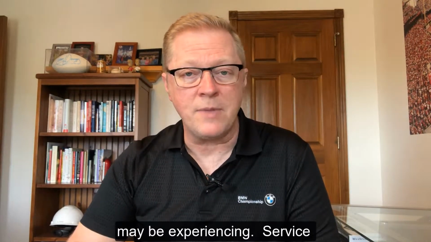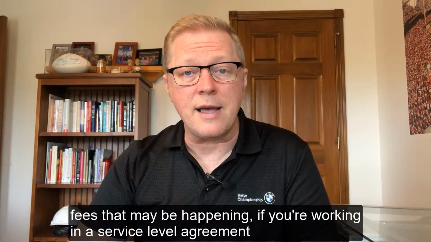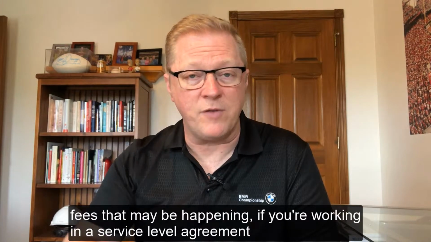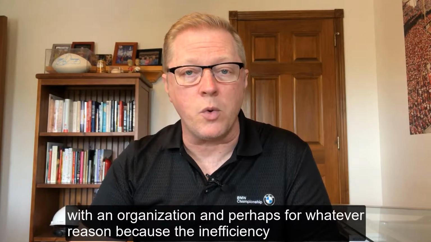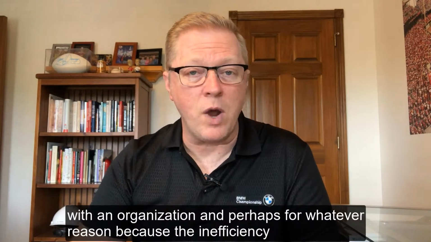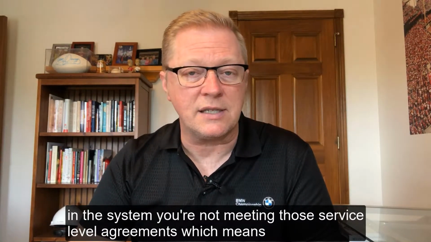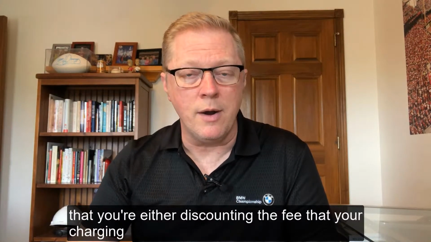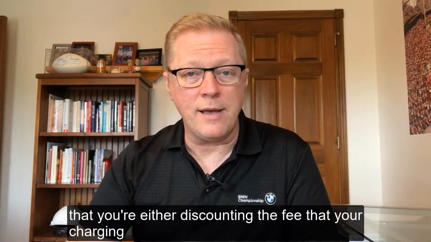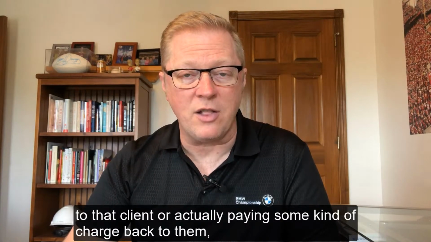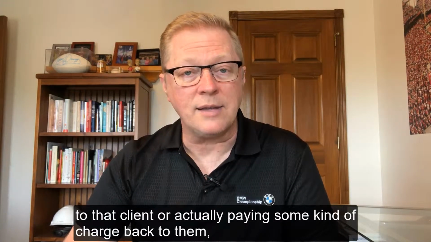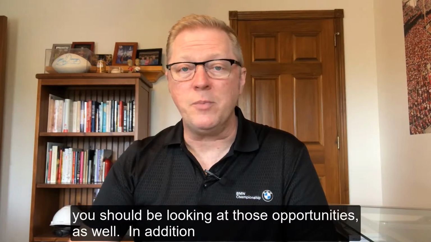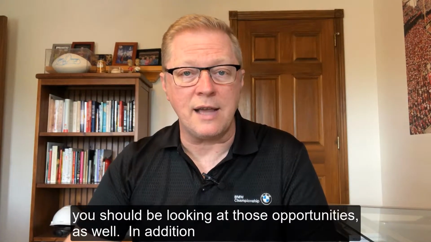Service fees may also be happening if you're working in a service level agreement with an organization, and perhaps for whatever reason, because of the inefficiency in the system, you're not meeting those service level agreements, which means you're either discounting the fee that you're charging to that client or actually paying some kind of charge back to them. You should be looking at those opportunities as well.